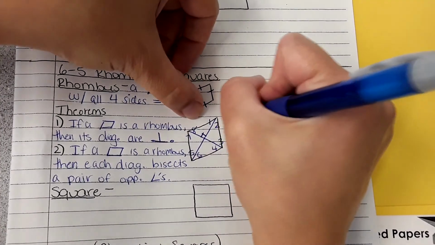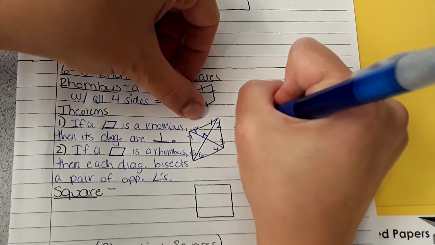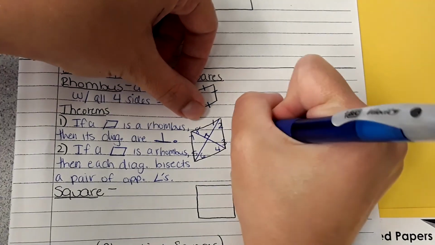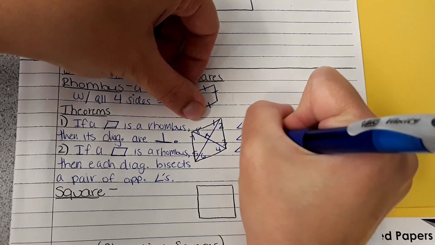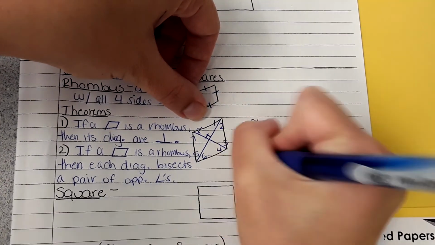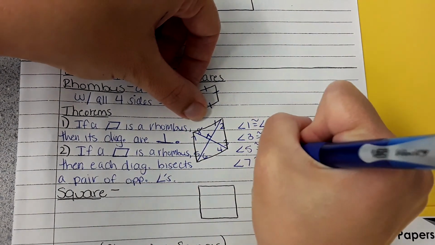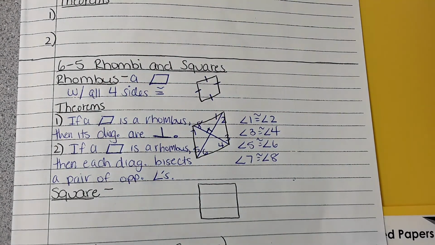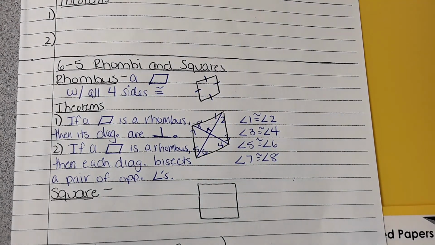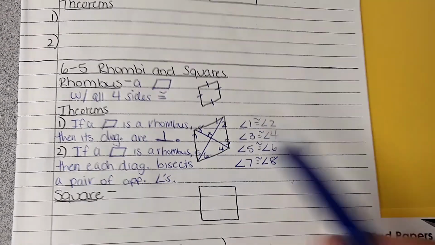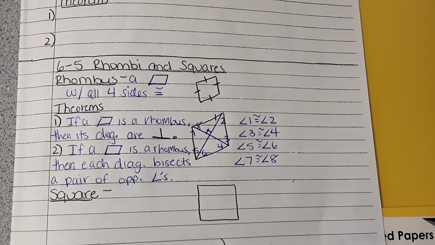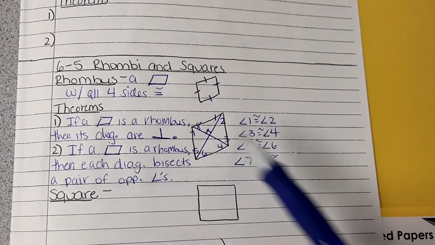It means that angle 1 is congruent to angle 2. Angle 3 is congruent to angle 4. Angle 5 is congruent to angle 6. And angle 7 is congruent to angle 8. I'm sorry, where are we getting angle 4, 5, 6, 7, 8? I just numbered it around. Inside and out? On the inside.